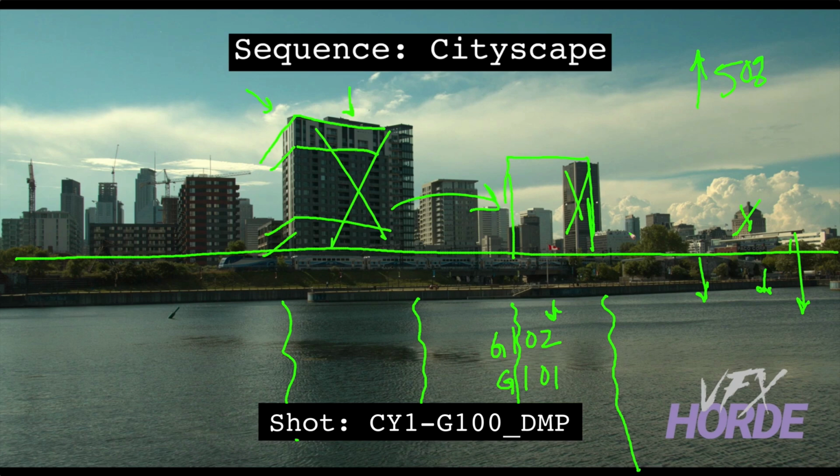Normally something like reflection in the water would be something that compositing would do, but because you're taking the lead on these shots, and you're a bit of a one-stop shop for completing these, you will need to do the reflection for your buildings in here.